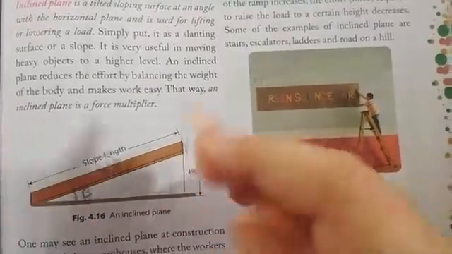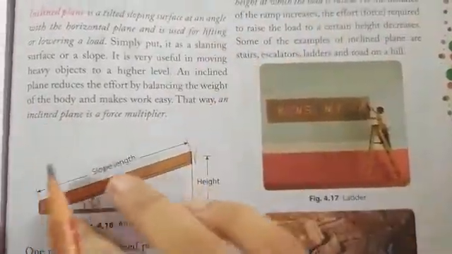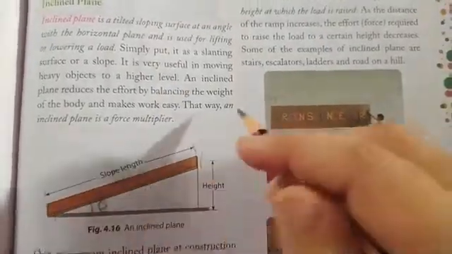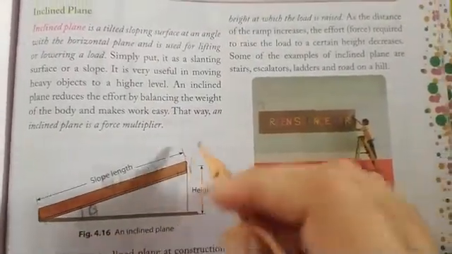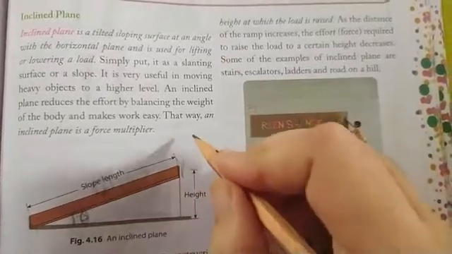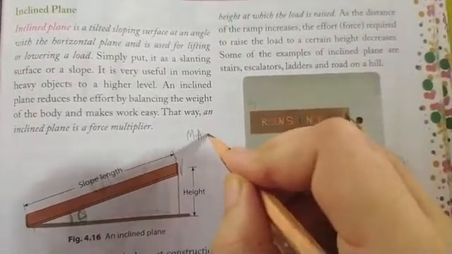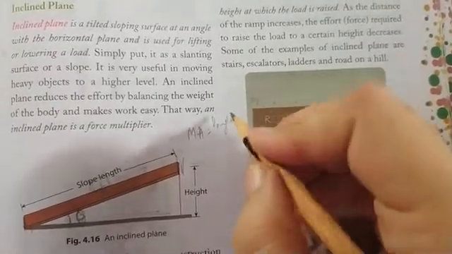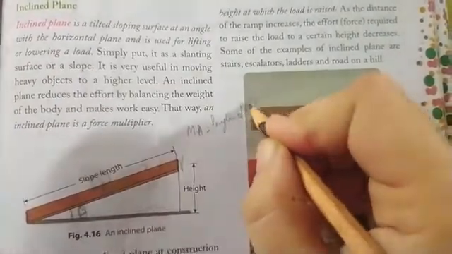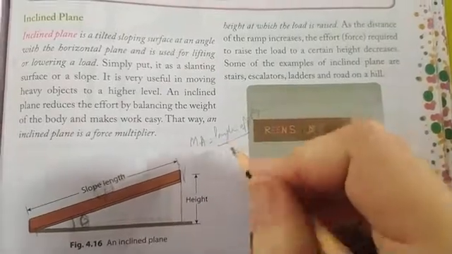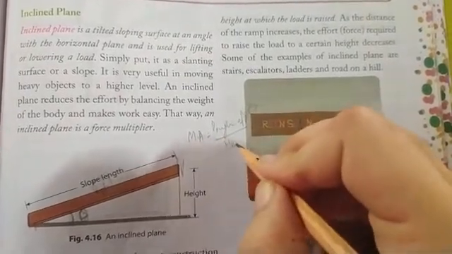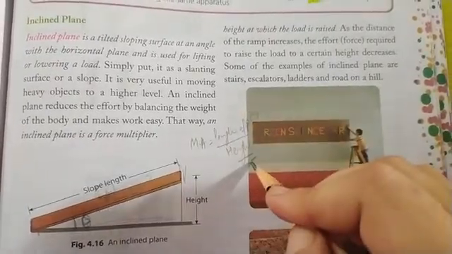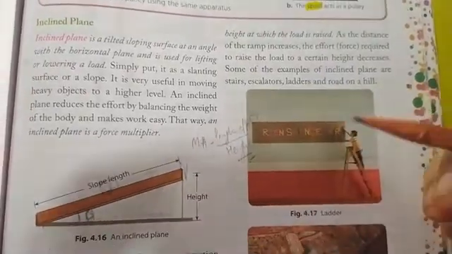Plank means कि जो लकड़ी का अगर हमने एक बार जो ले रखा है उसका हम बोलते हैं plank. The part of that wood that is known as plank. Mechanical advantage of an inclined plane will be equal to the slope length, or we can say the length of the plank, divided by the height up to which the load is raised. So this is the mechanical advantage of the inclined plane.